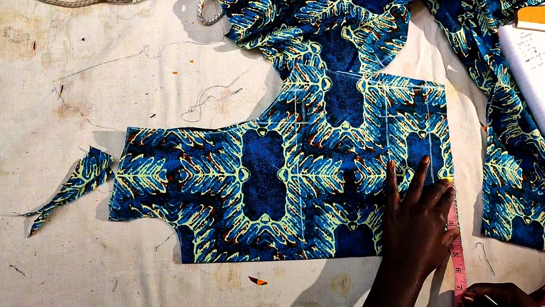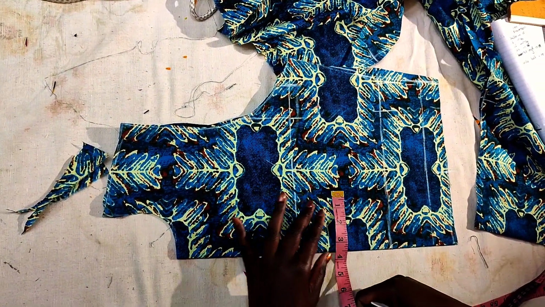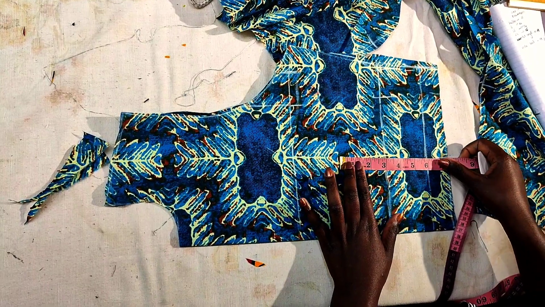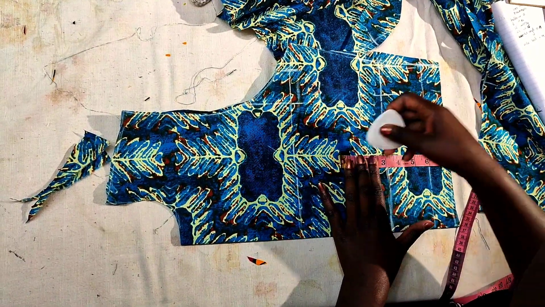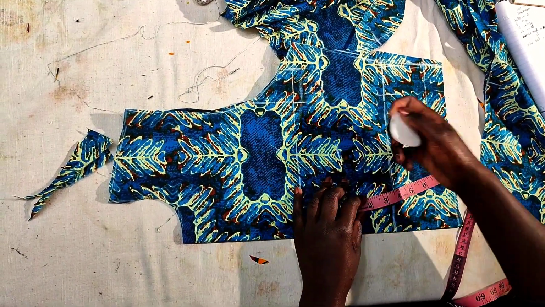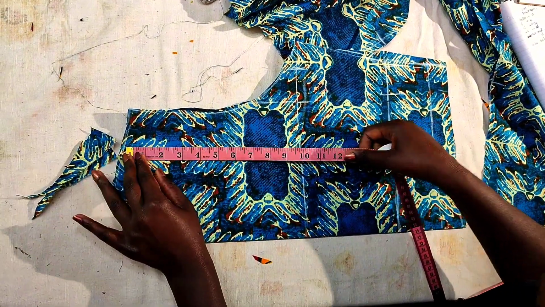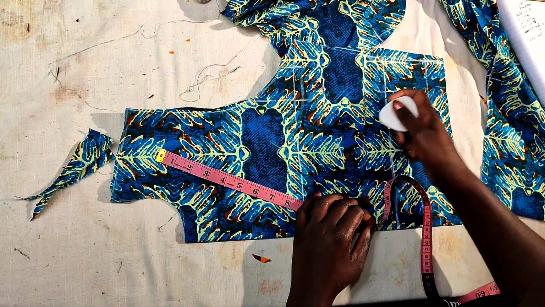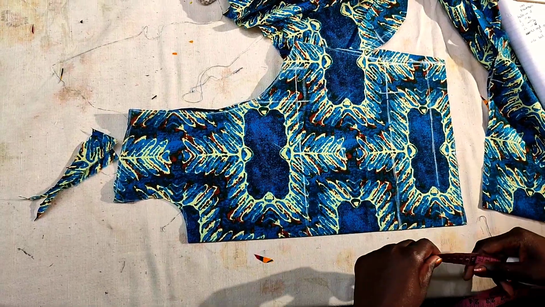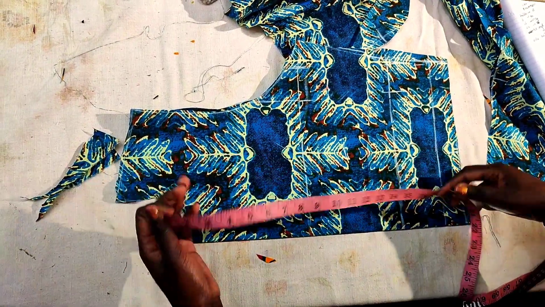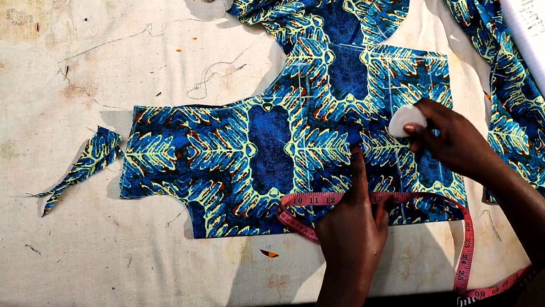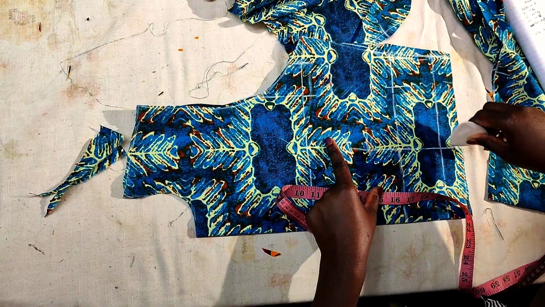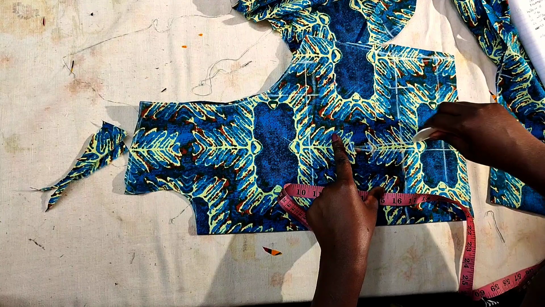So what I did is the waist I divided by 2. The waist was 8.5 divided by 2, you get 4.25. Then you go up till the underbust area. So underbust was 14, so you'll go up till the underbust area. Then after getting the underbust area, just mark, because I'm already used to it. You just have to mark like that.